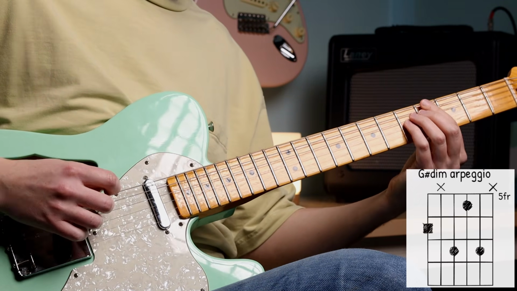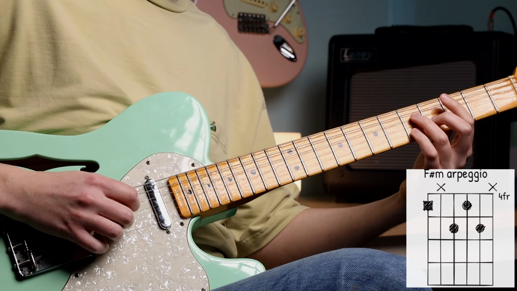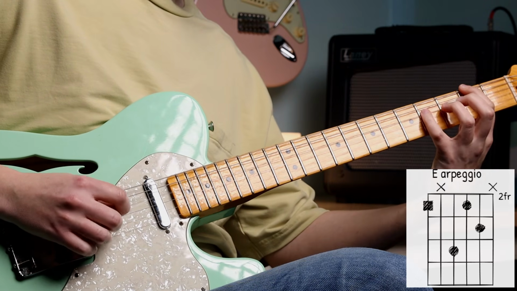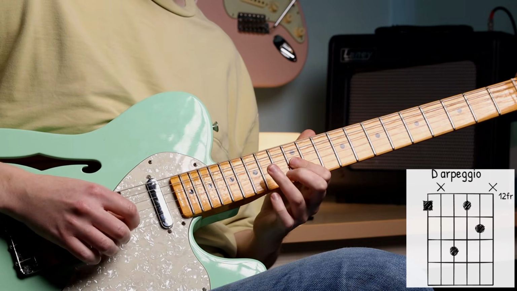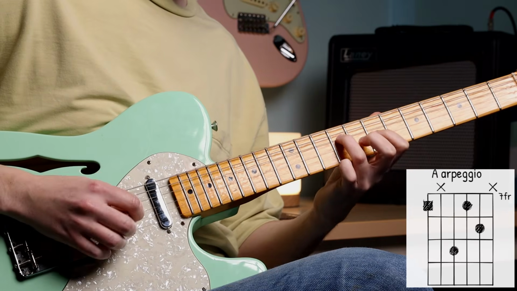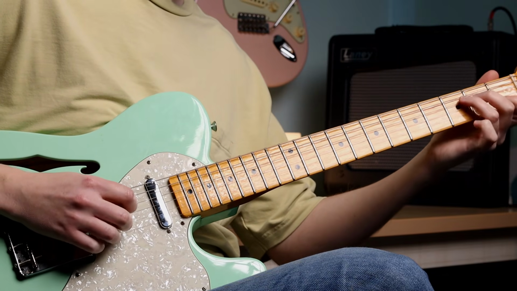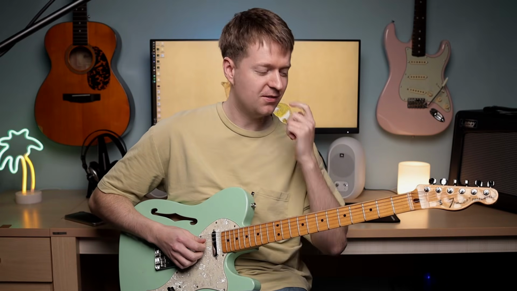And then we come up to our other minor chord here, the 6th. So we're going to that triangle there. Now our major chord. Now we're back at the start. And then obviously that one an octave higher there.